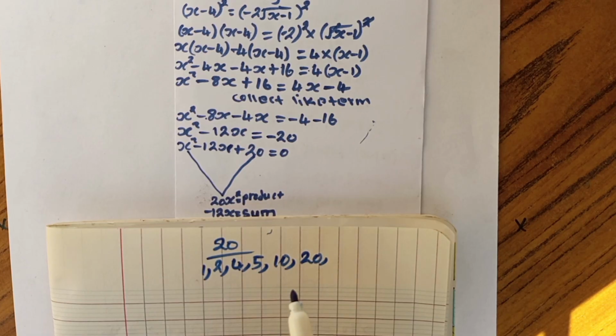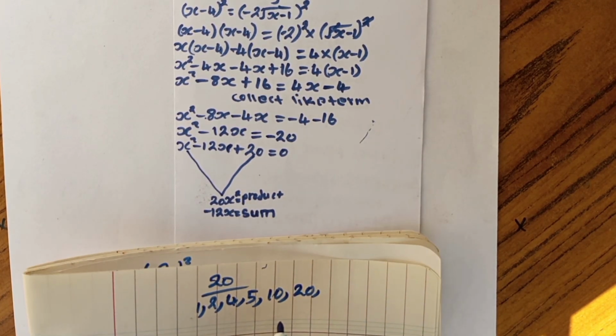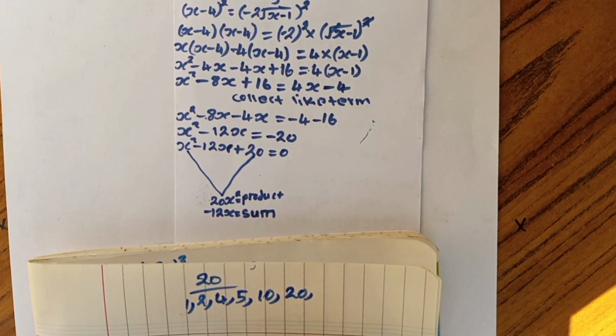4 times 5, you are going to get how many? 4 times 5, you are going to get 20. If you add them, 4 plus 5 is 9, so it's not give us 12, so forget about it.